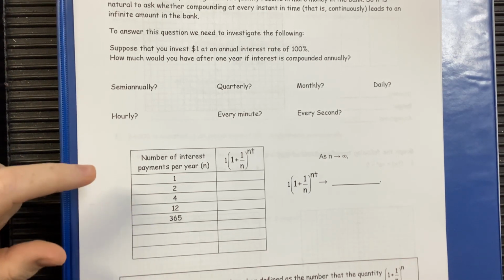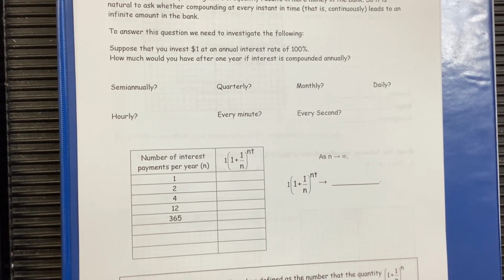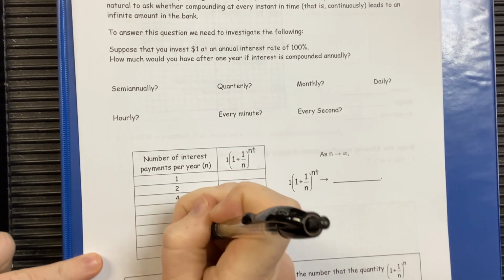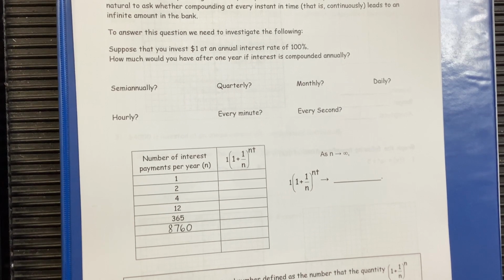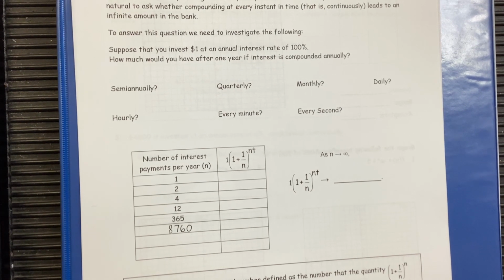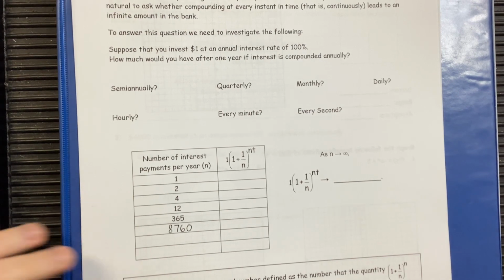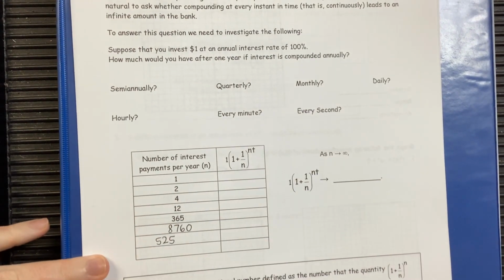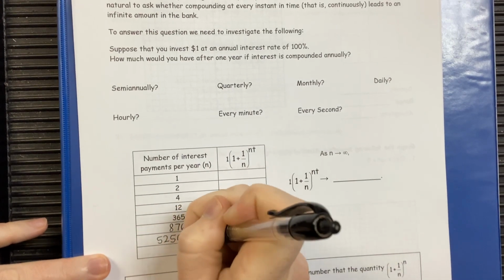So if we know that daily is equal to 365 times, and then if we were going to say hourly, well, there's 24 hours in a day, so 365 times 24, that's going to be 8,760 times it would compound. That would be your end value. If you wanted to know every minute, there's 60 minutes in every hour, so we'd multiply by 60. 525,600 would be your end value.